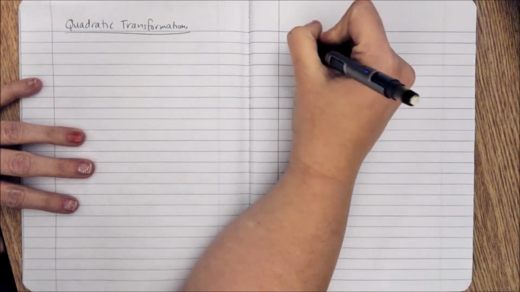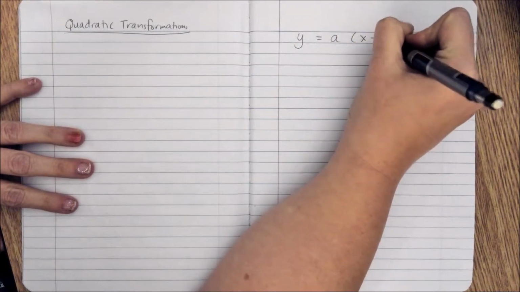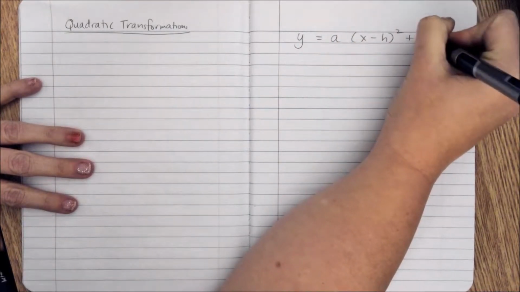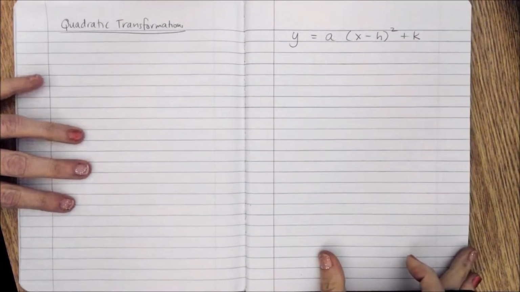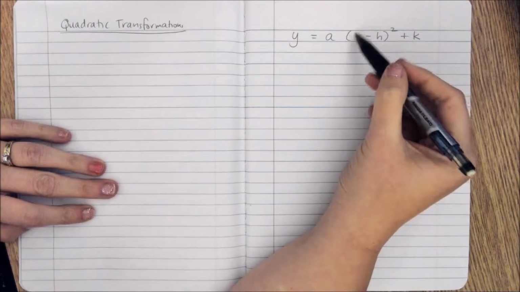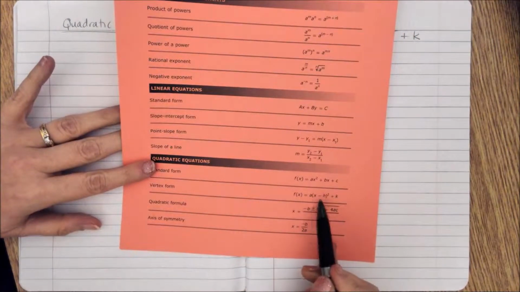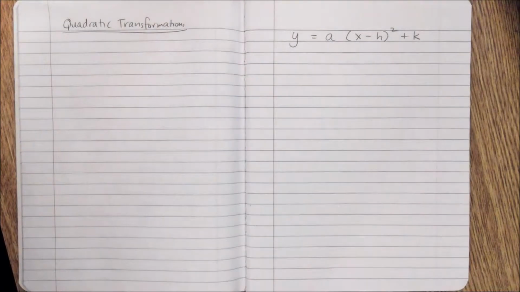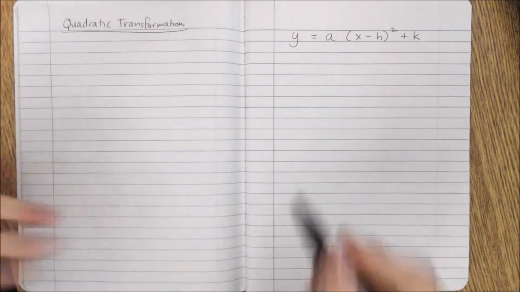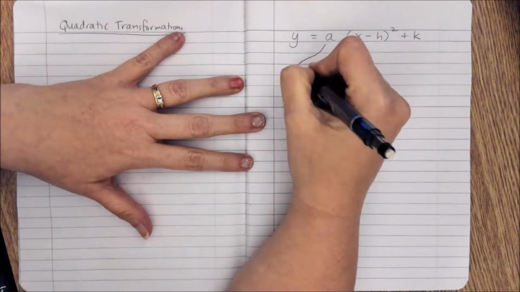So we're going to start off by breaking down what all the pieces of the vertex form mean. Okay, so I believe there's one more term that goes in vertex form. Yes, there is, but when you look at our STAAR chart, our formula chart, we don't use that. So, yay, I guess. So let's start by talking about what all these different pieces mean, okay?